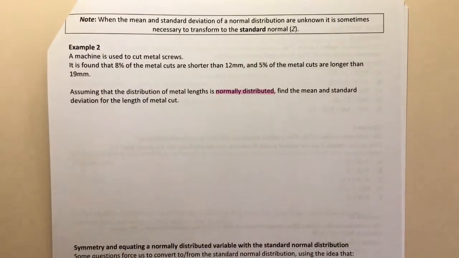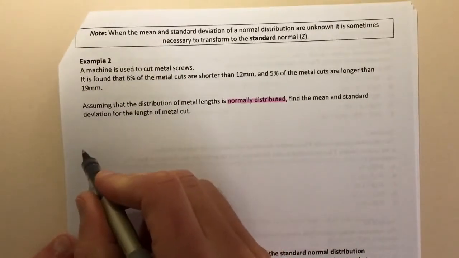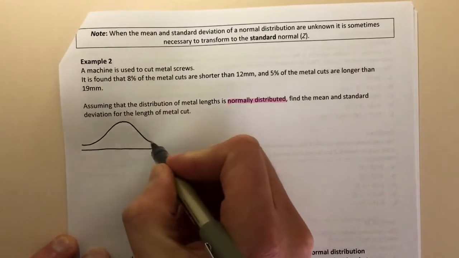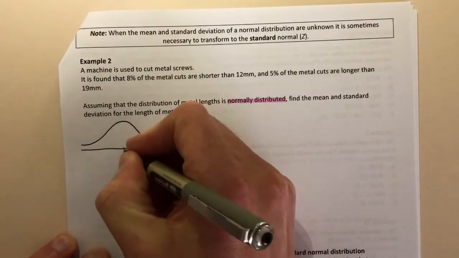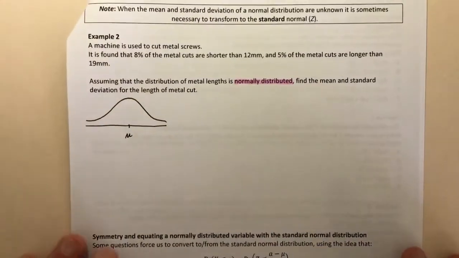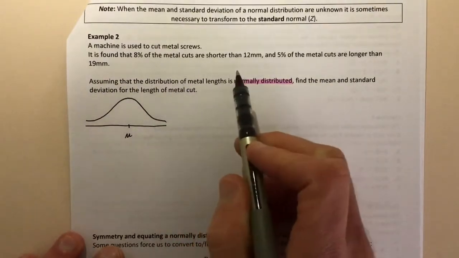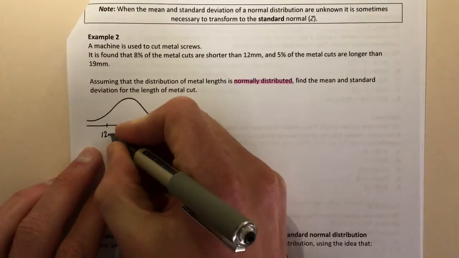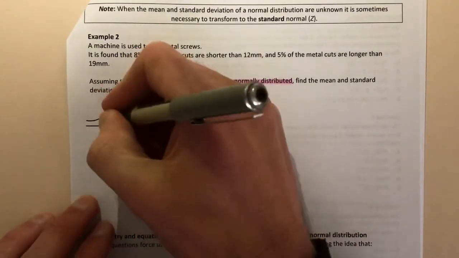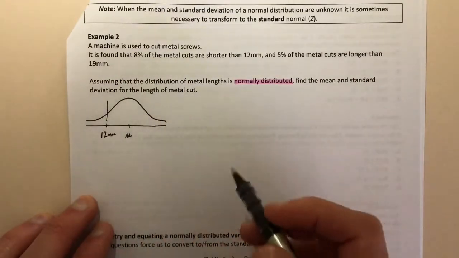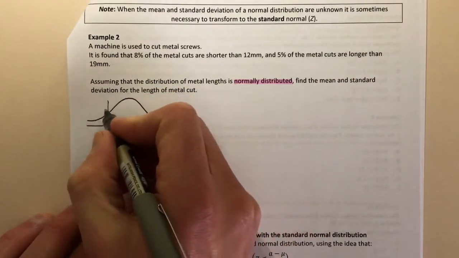All right. So what we can start with, and it's often a good thing to start with in any normal distribution question, is a picture of the bell curve. And remember, it only has to be a rough little thumbnail sketch. We don't know the mean, so the mean might sit here. I'm just not going to mark it with mu there, but we don't know that number at this stage. The question said that 8% of the metal cuts are shorter than 12 millimeters. So if this was 12 millimeters along the x-axis here, I like to mark a line straight up just so you can visualize it a bit better. So we've got 8% of the distribution below that number.